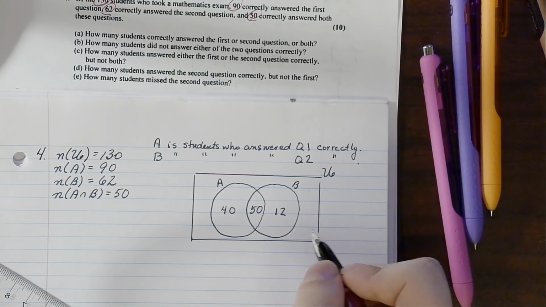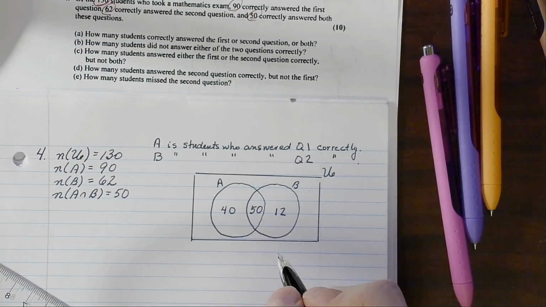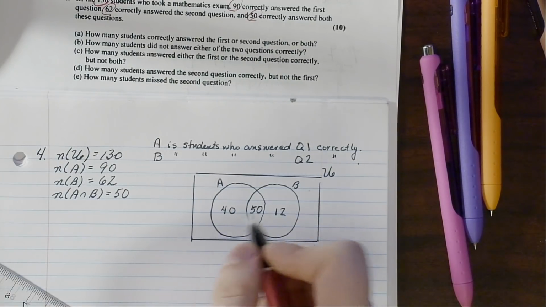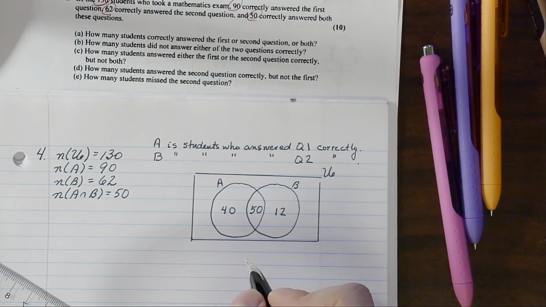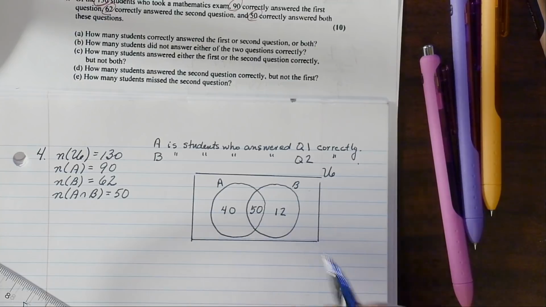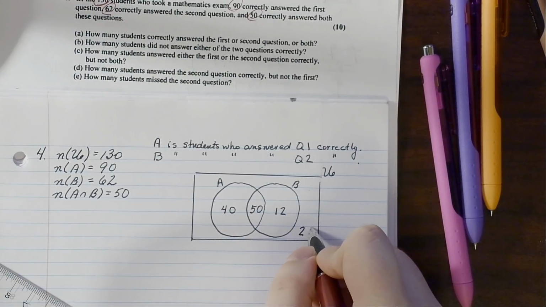And now the last thing I have to do is, I know that there's 130 in the total universal set, and from that I'm going to subtract the 40. I need to subtract the 50, and then I also need to subtract the 12, so that leaves me with 28.